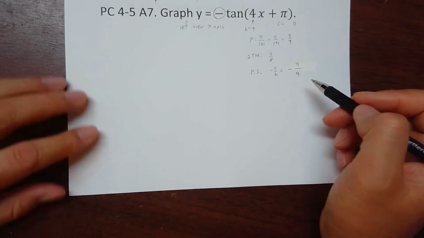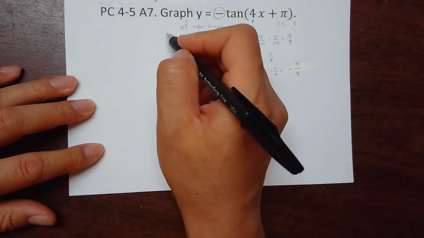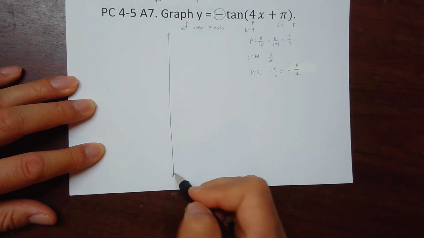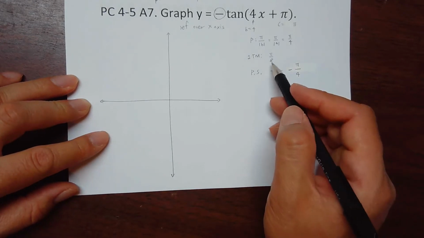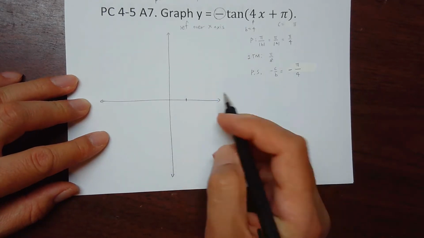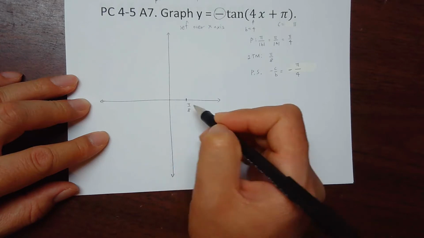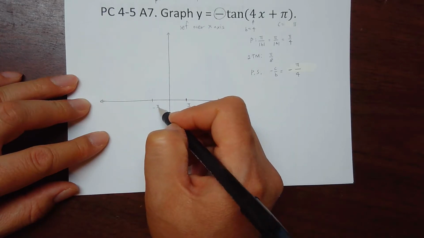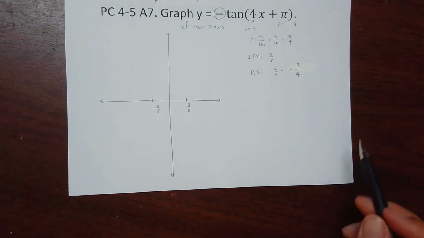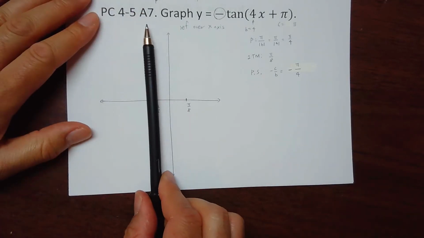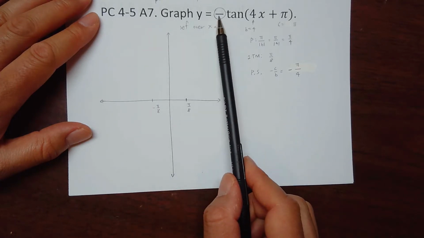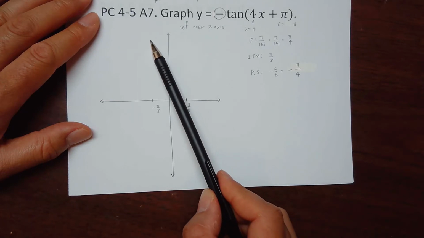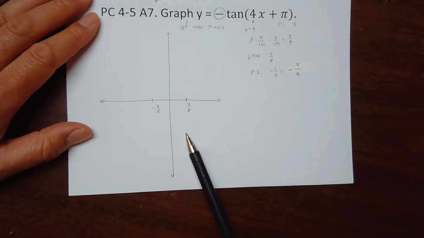Okay, so for the graph, 1 tick mark was pi eighth, so we go right by pi eighth, left by pi eighth. If nothing else, we could have a vertical asymptote here, a vertical asymptote here, and since we have a minus, we would have a reflection of the tangent x. The graph would be something like this. That would have been our graph.